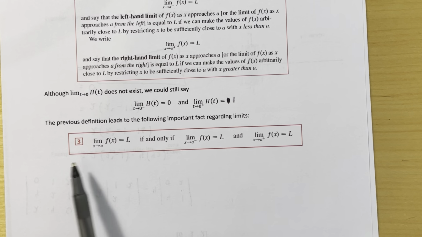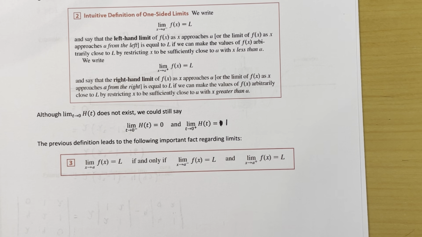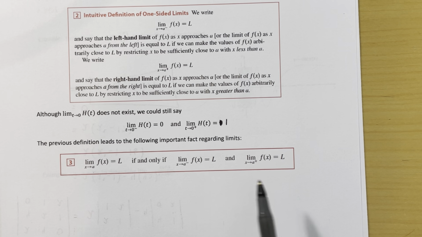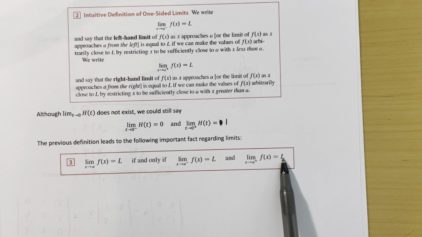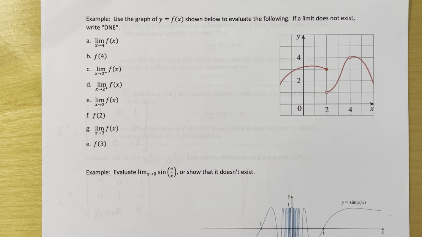Now, this leads to something that we would call a theorem. I'm not going to be too picky about the language there, but this is where we establish the connection between what we're just calling a limit and what we're calling left and right hand limits. And basically what it says is that the limit of a function f of x as x approaches a is equal to L if and only if, that has specific meaning in math, if and only if the function has the exact same left and right hand limits at that number a. So again, this means as we approach a from the left, the limit is L. As we approach a from the right, the limit is the same L.